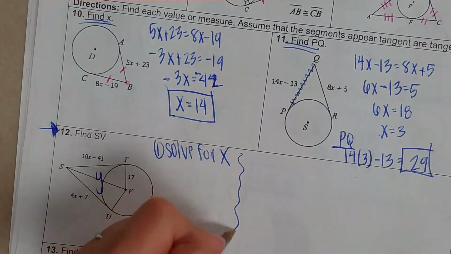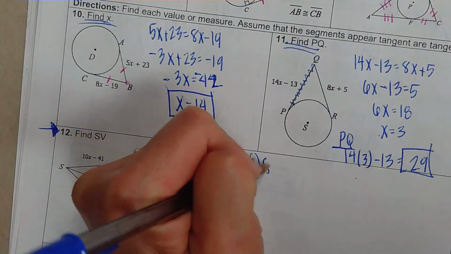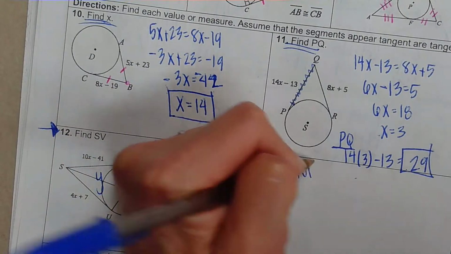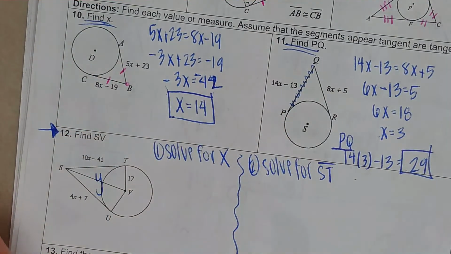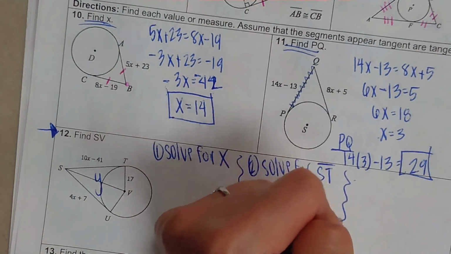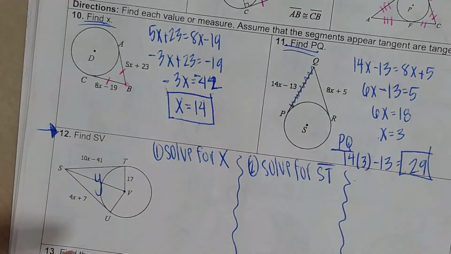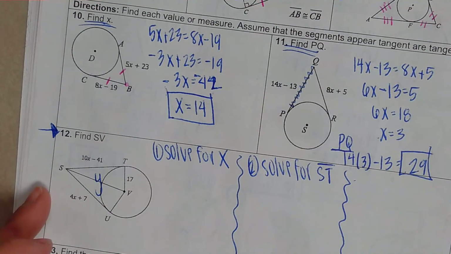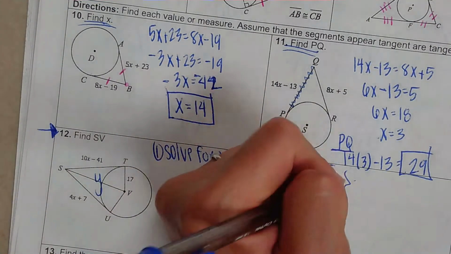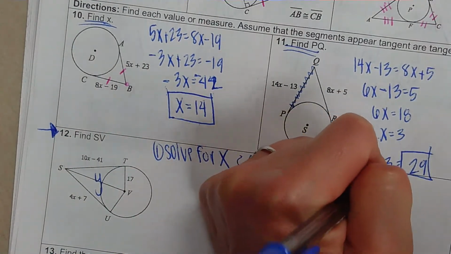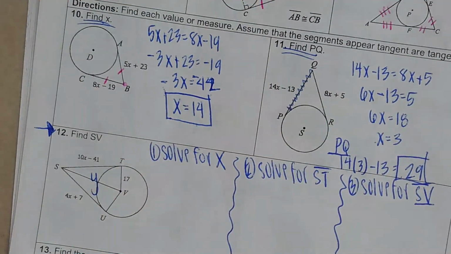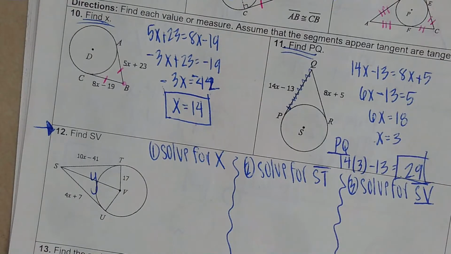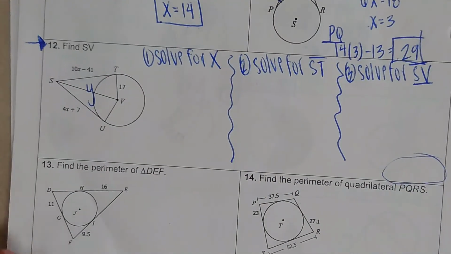Second, solve for ST. And then solve for SV. All right. And give me your answer right here. Let's see what you get.